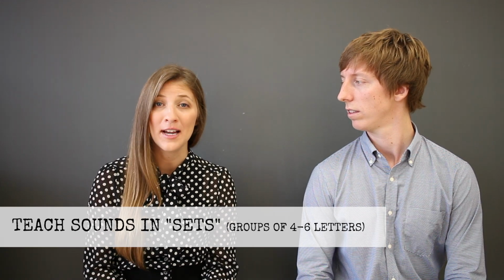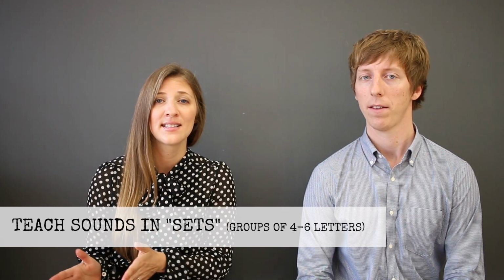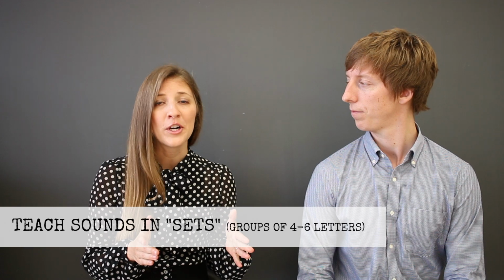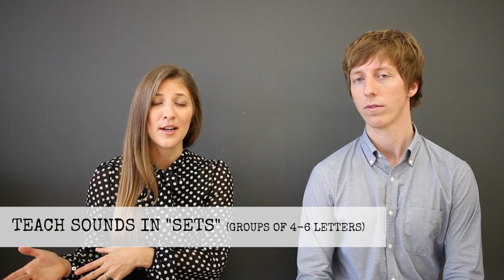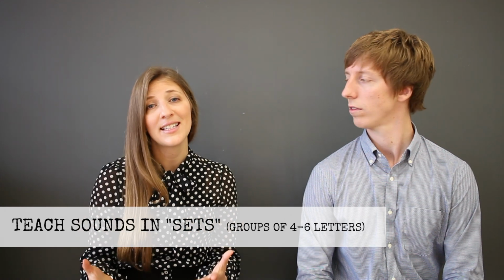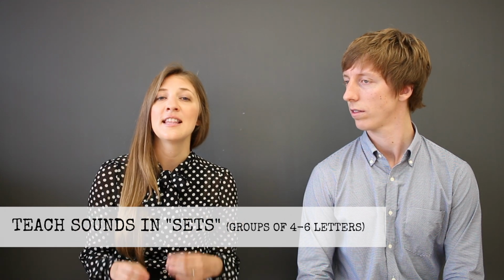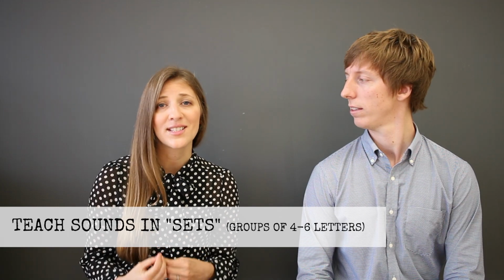However, even if you teach in the way like we've just discussed, it can go wrong if you try to cover too much ground too fast. Exactly. You don't want to teach all 26 sounds at once. In fact, we recommend teaching only 4 at once and dividing them into sets. If you teach in sets of 4, you'll have about 6 sets, give or take, to teach at a time. 4 letters is a lot easier than 26 letters, and that will really help your children master the sounds.